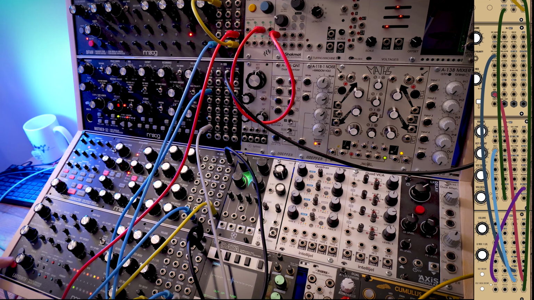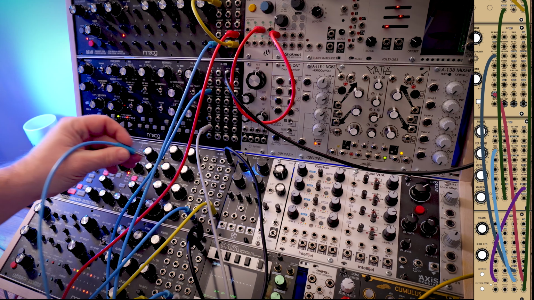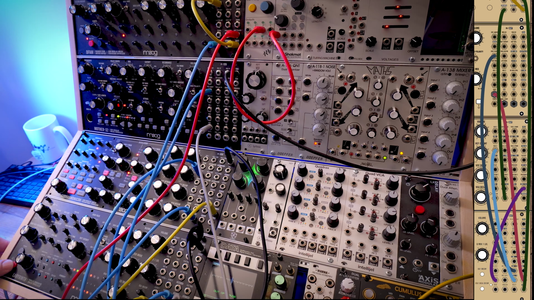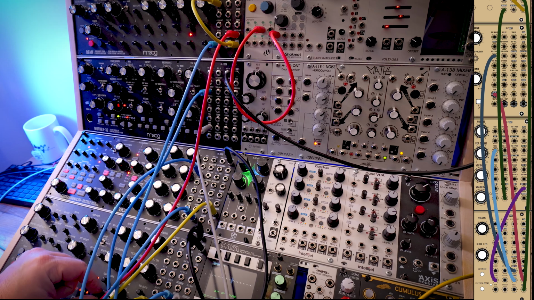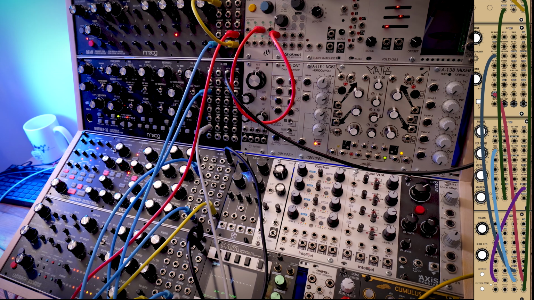If we take this out, it's just got that kind of boring 4-note sequence. But you throw it in and it's all over the place. And you can, of course, change the range with the sequencer 2 CV range.